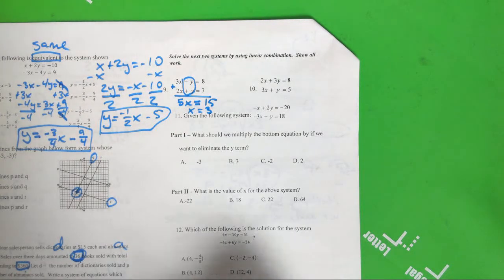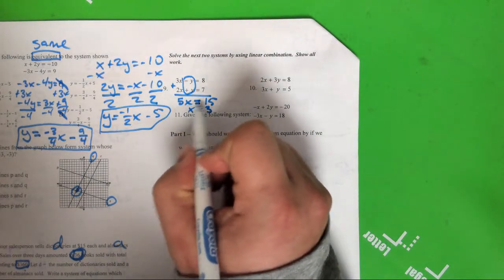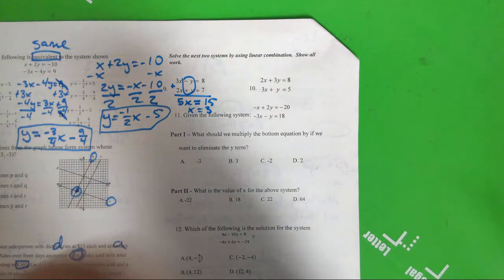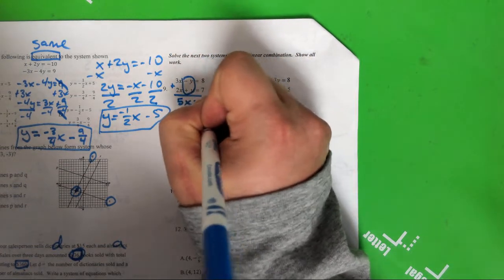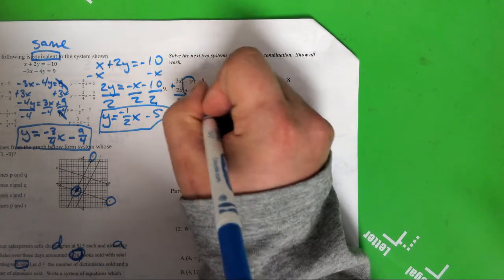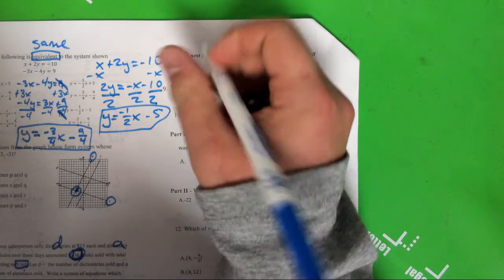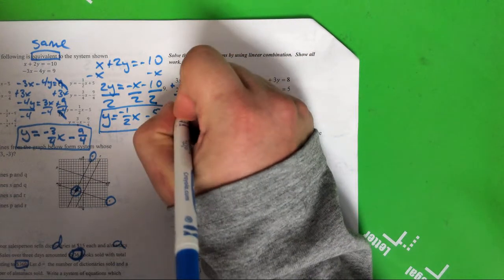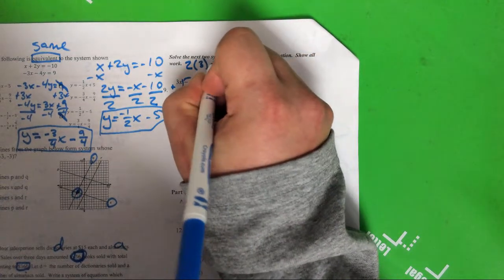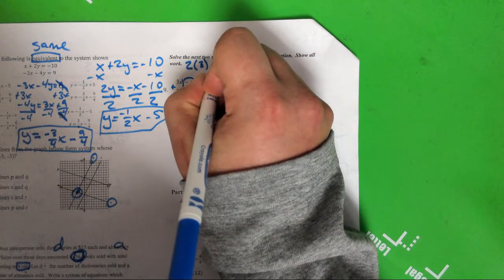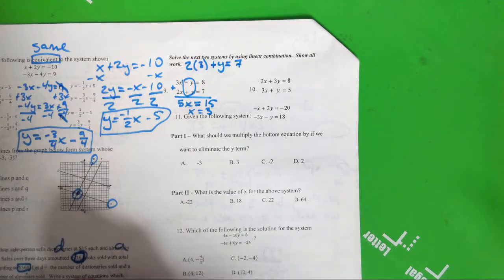Okay. From here, I need to back substitute. I know that x is 3. So what I can do here is say, if x is 3, then I can substitute. This equation looks easier to me, no negatives. So I'm going to rewrite it: 2, but instead of x, I know that x is 3, so we're going to put that there. Plus y equals 7. Now it's just a matter of solving for y.